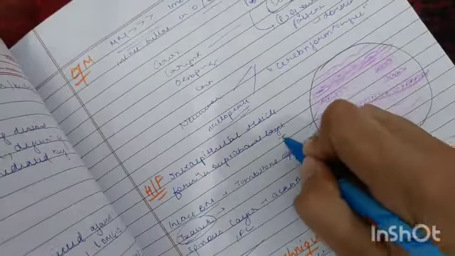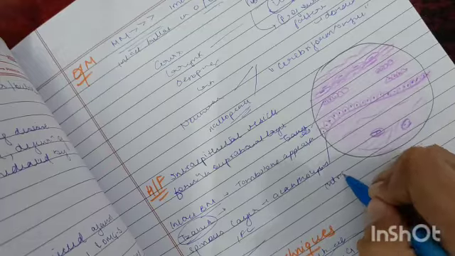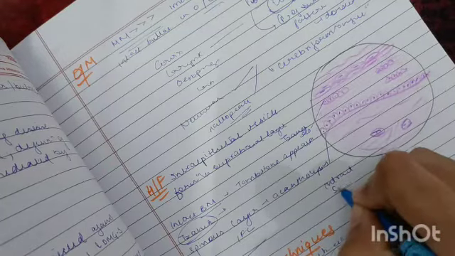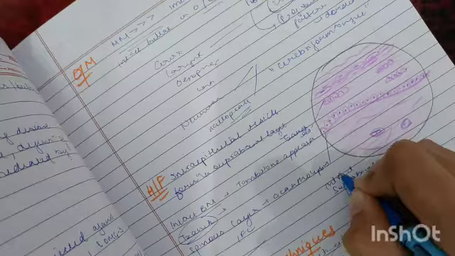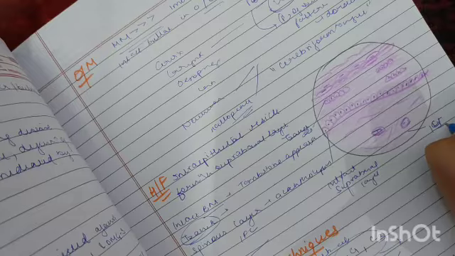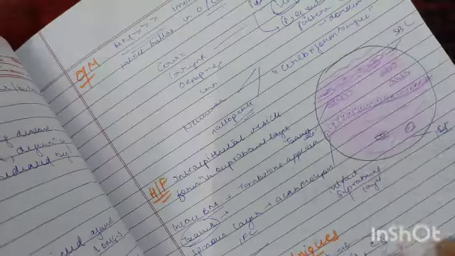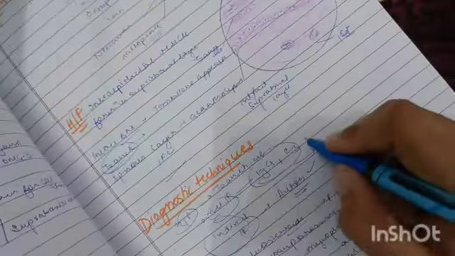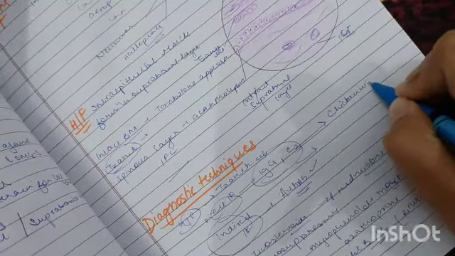Now these are the Tzanck cells. This is the intact suprabasal layer, and the inflammatory cell infiltrate. All right. Then this is the suprabasal cleft. One thing to remember over here is that this gives a pattern which is called the chicken wire pattern.